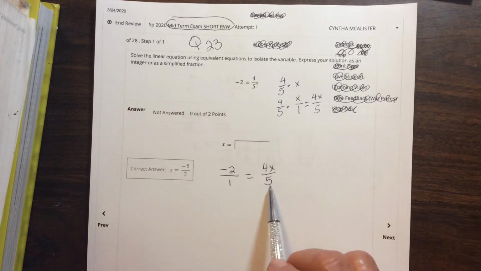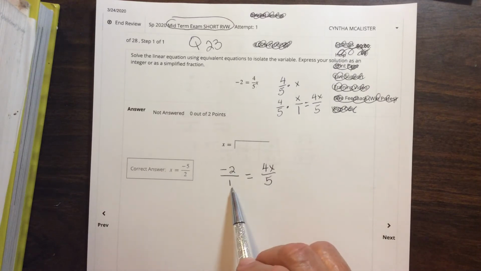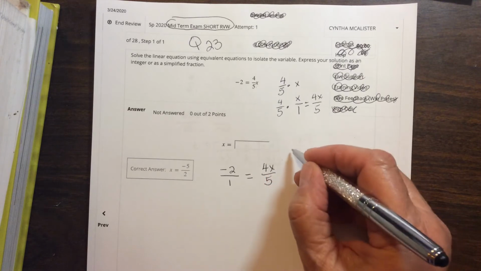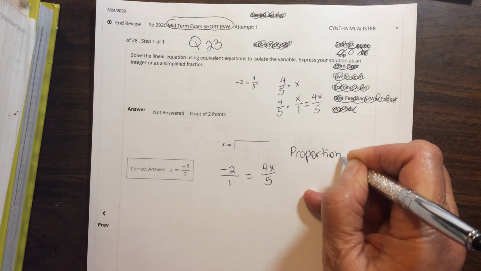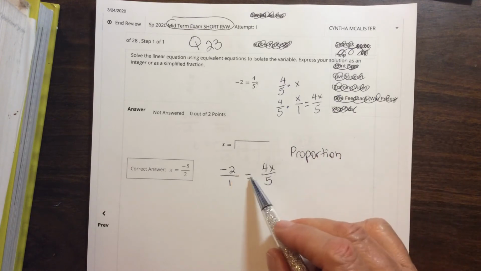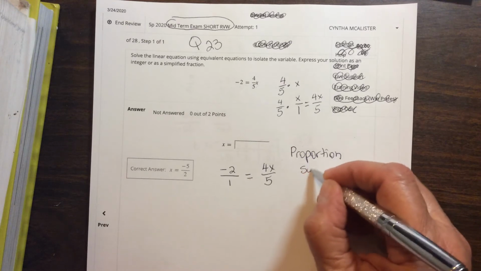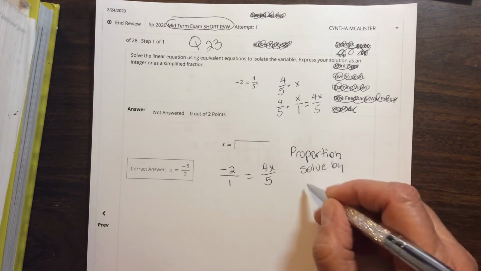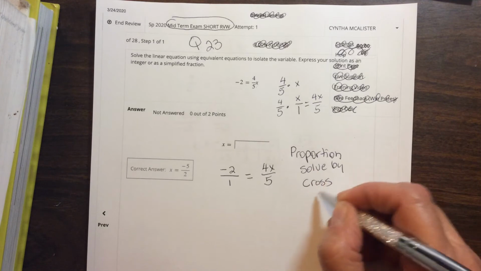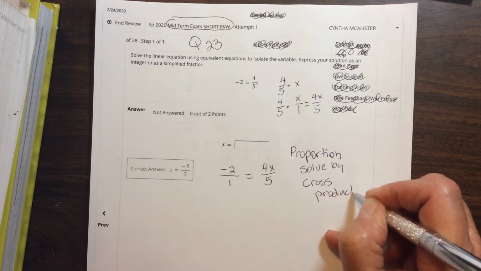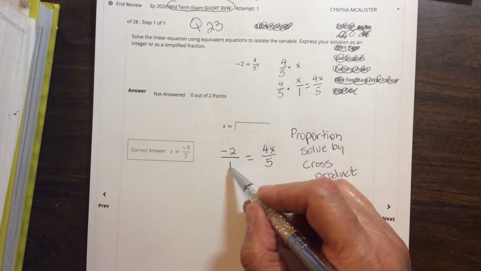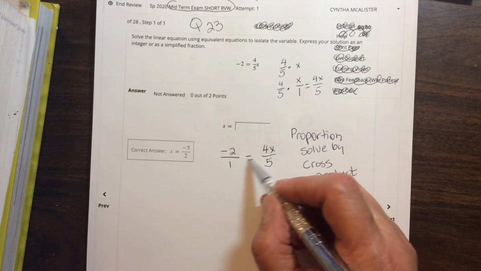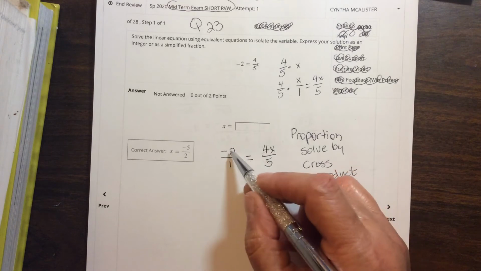Now, this problem that we have set up like this with a fraction equal to a fraction, this is called a proportion. A proportion is two fractions set equal to each other, and we're going to solve by what we call cross product. Okay, product, remember, is multiplying. So we're going to multiply in this way and then in this way.